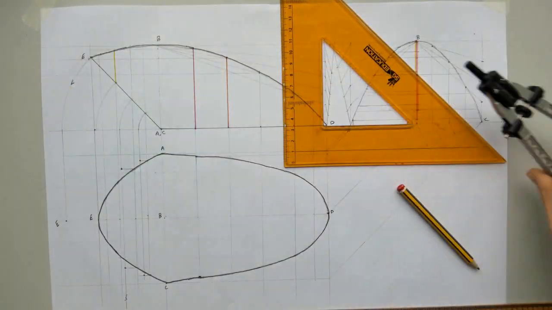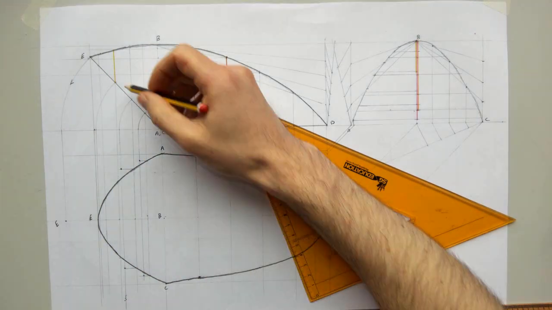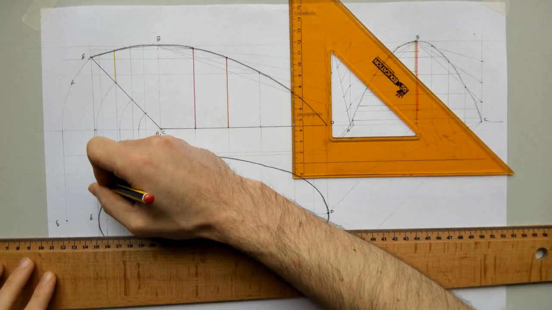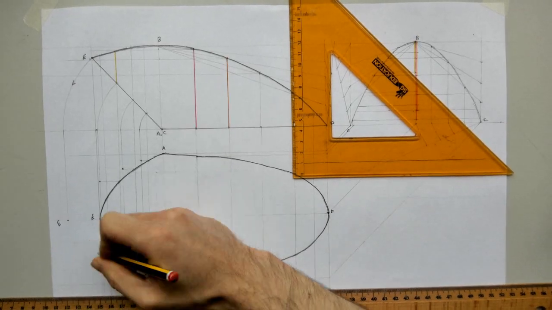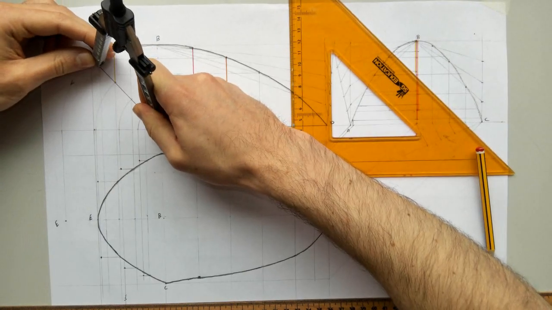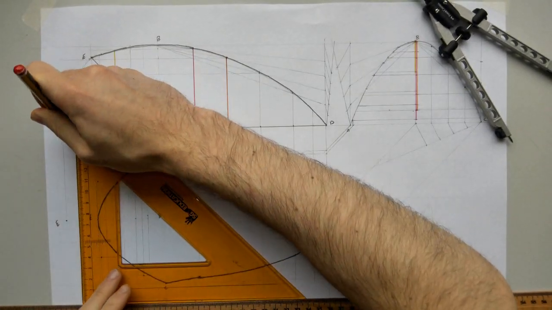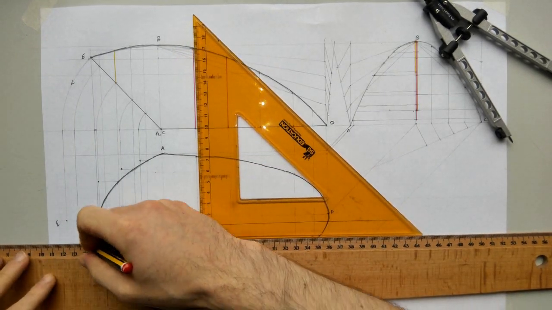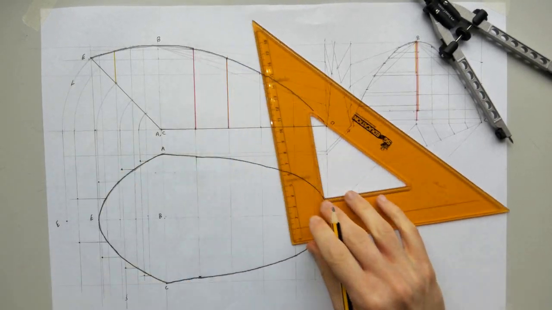So rotate that yellow one around, take it down, and where that line is there, across to there, extend it out, take it down to there, extend it out, and then finally my last point, rotate that around there, take it across there, and then find where it hits my curve here and there.